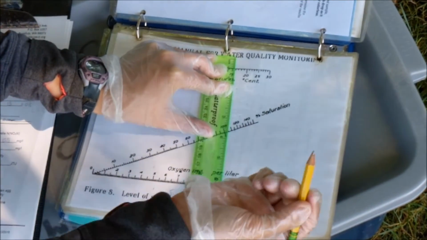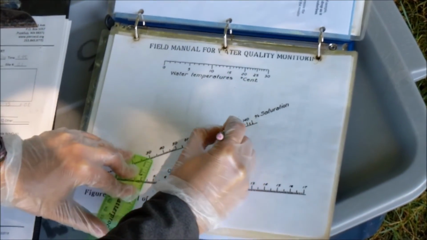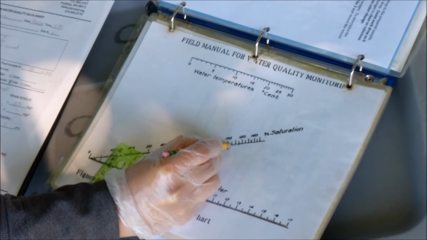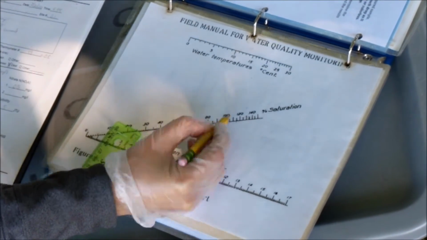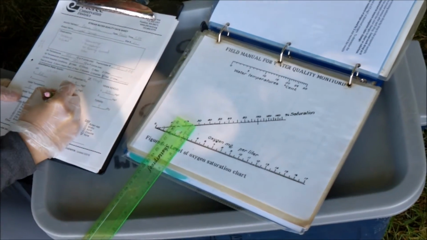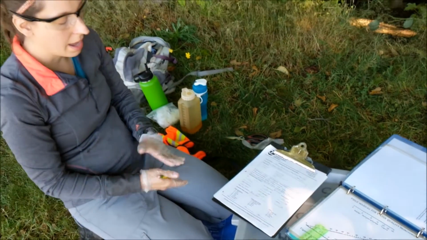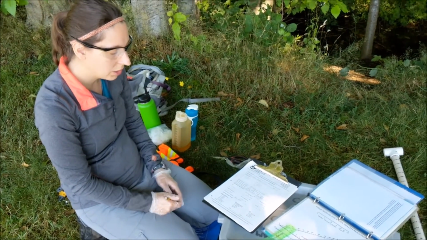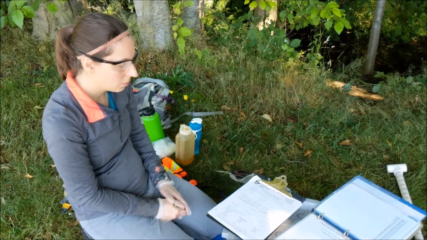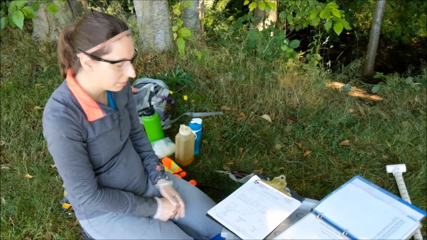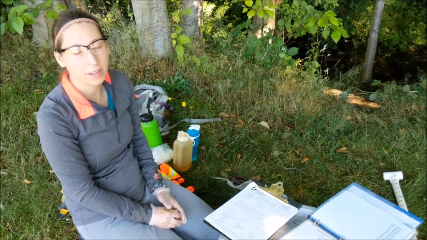Alright, and so a lot of times I like to use the pencil to mark my point and then move the ruler away. And so you can see that I am at 105% DO, percent dissolved oxygen, and that's what I write down. Usually we're looking at 90 or above as generally good, especially with our creek water being a higher temperature. We're still reading a pretty good dissolved oxygen percent saturation.